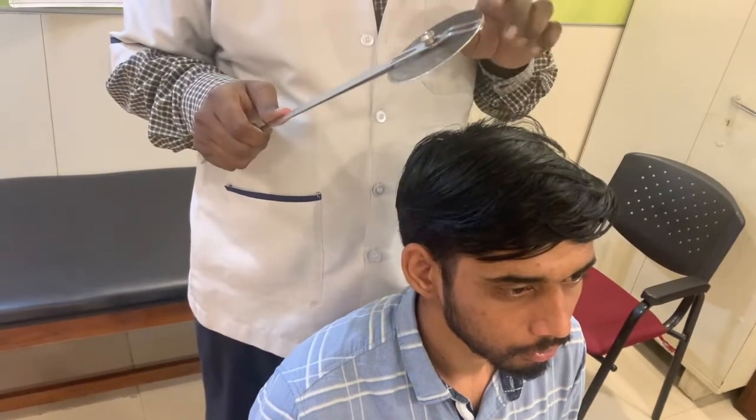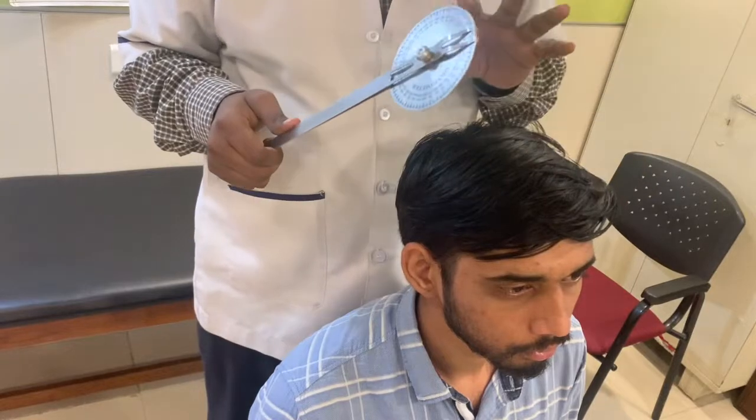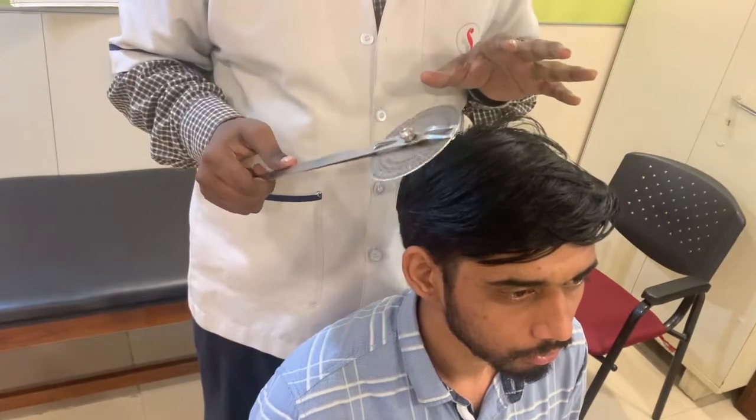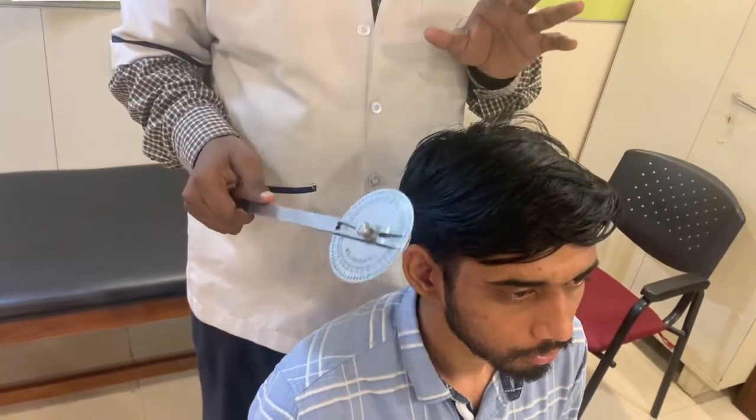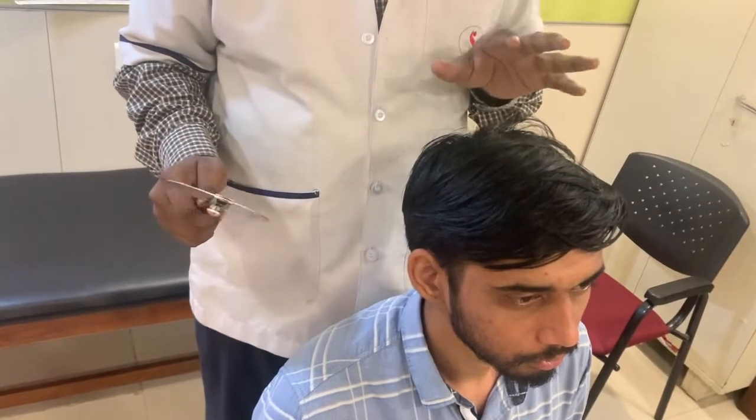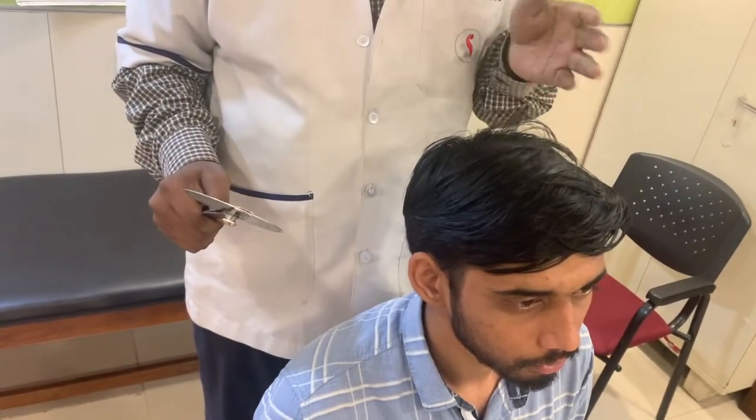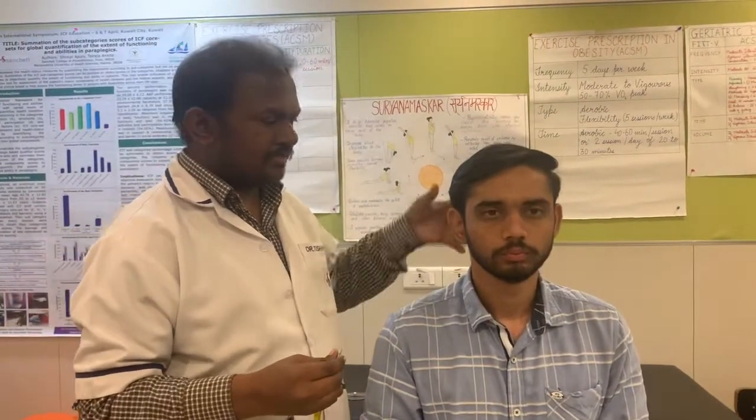So you can check it on the opposite side also. So for normal adult individuals, it is okay to have a range between 50 to 60 degrees of cervical rotation. So the next method to check cervical rotations, firstly we have seen with the universal goniometer, now we will see with the tape method.